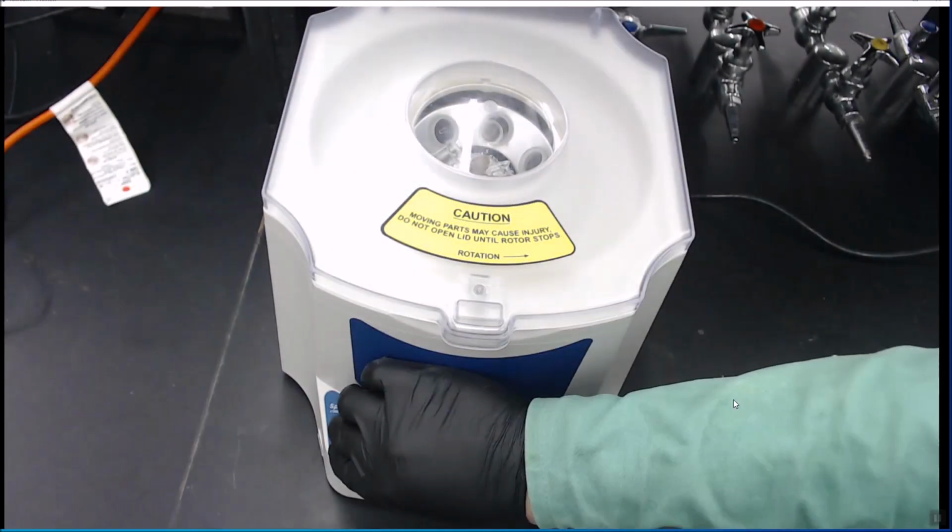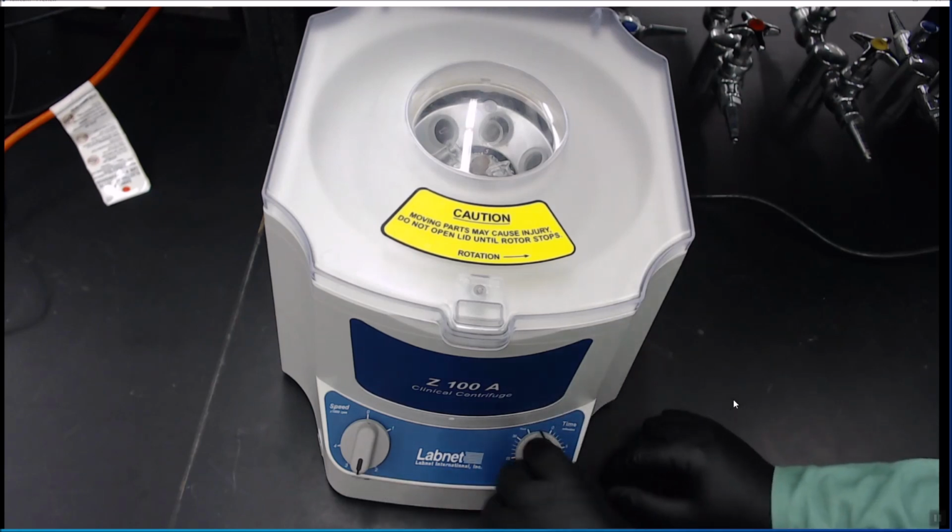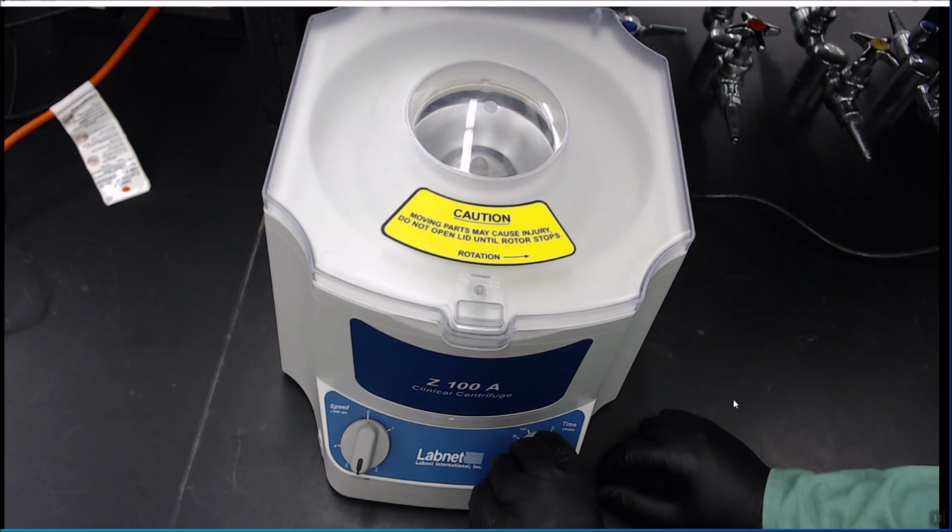We make sure our speed is set correctly. This is the speed dial. And you want to spin this for about 2 minutes. So that's just 2 ticks.